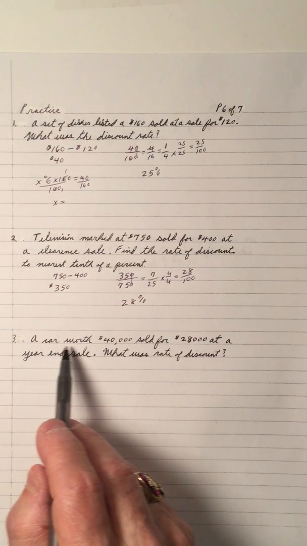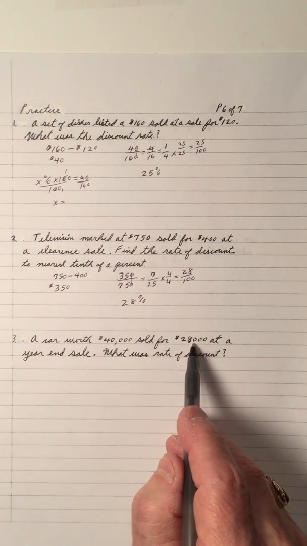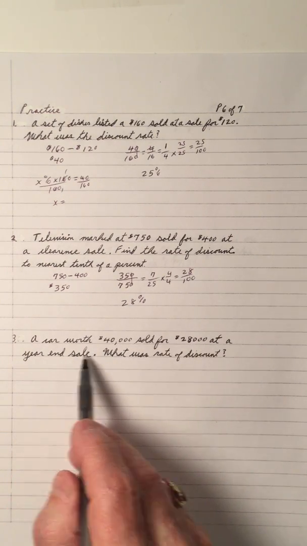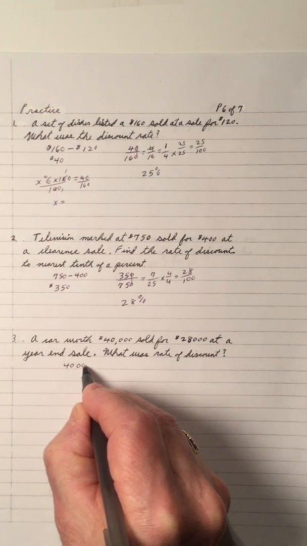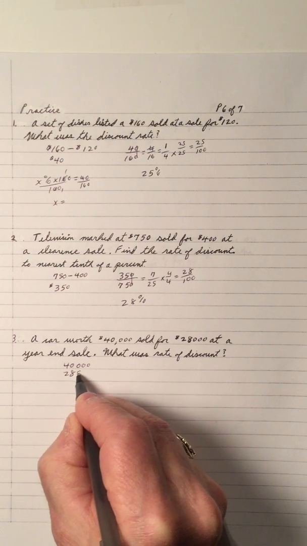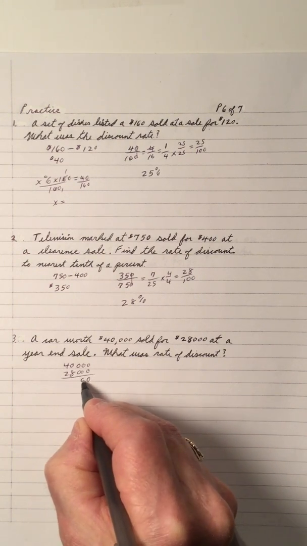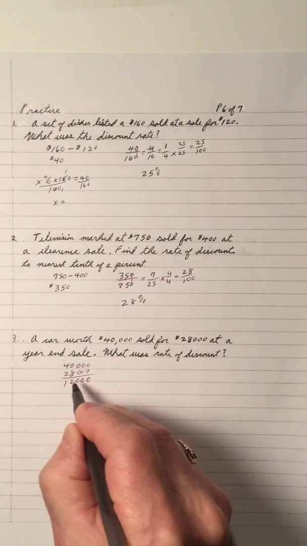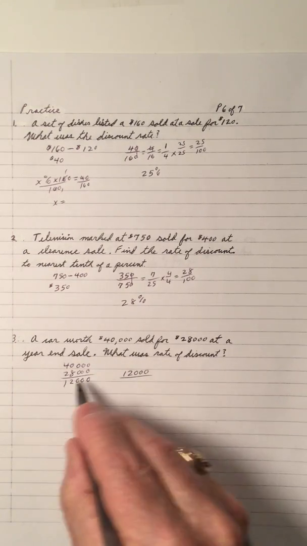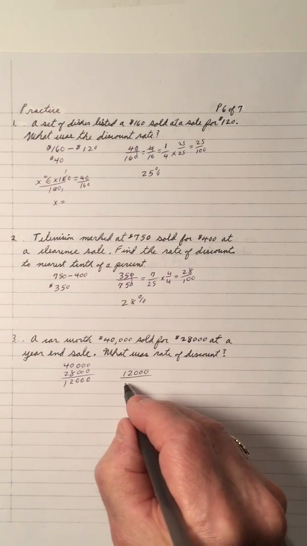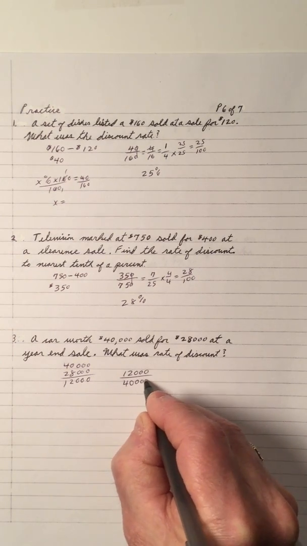And number 3, a car worth $40,000 sold for $28,000 at a year-end sale. What was the rate of discount? Again, 40,000 subtract 28,000, so it's 12,000. So $12,000 is the amount of discount over the initial value, which is 40,000.